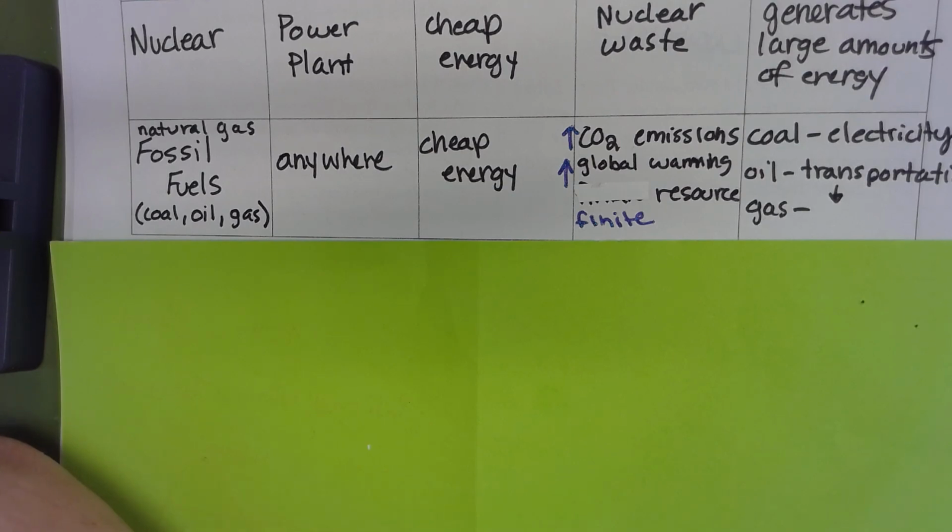Coal makes electricity. Oil we typically use for transportation. Gas we also use for transportation. You can even have cars that run on natural gas these days.